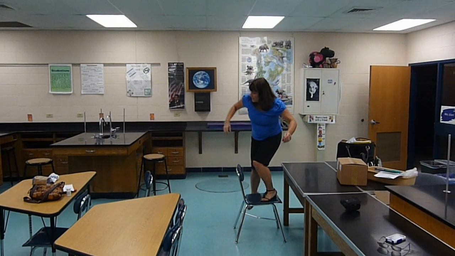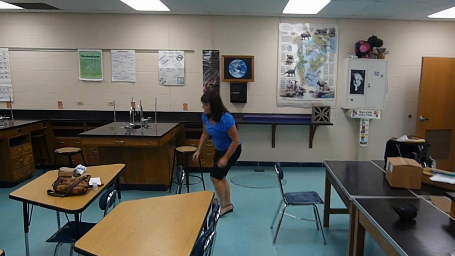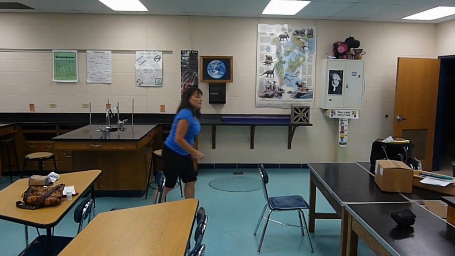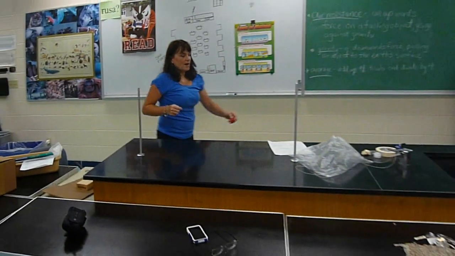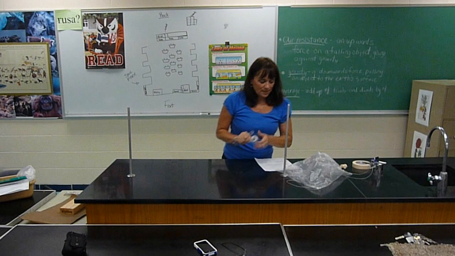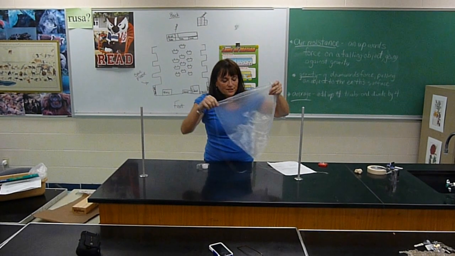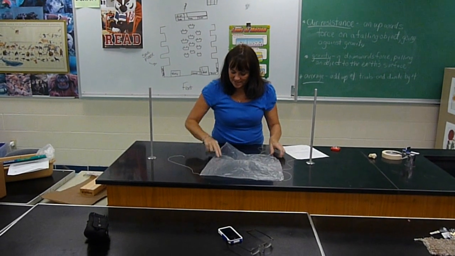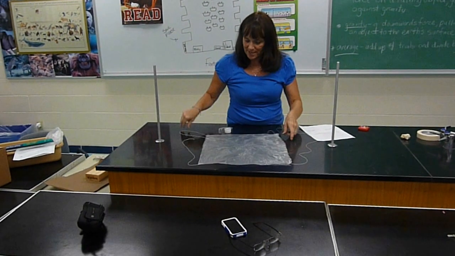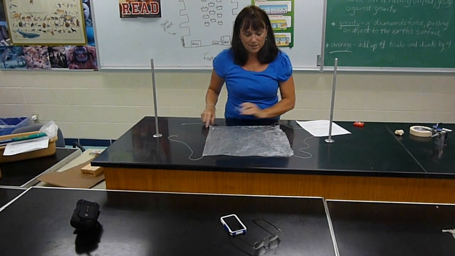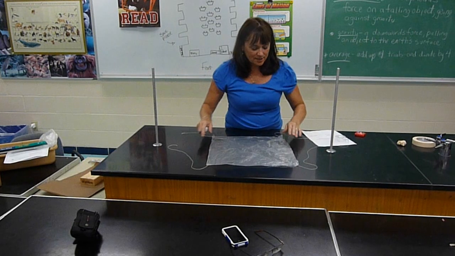All right. The next thing that you're going to do is take your ping pong ball or your wooden ball, it doesn't matter which one, and you're going to be taping it onto the parachute. Our parachutes are just these pieces of plastic. I think they're actually from garbage bags. We spare no expense here at Badger Ridge. And we've taped some strings to each of the corners.